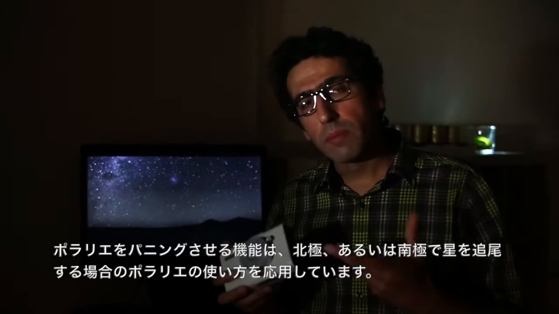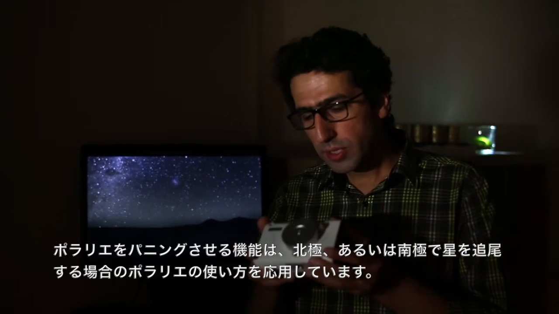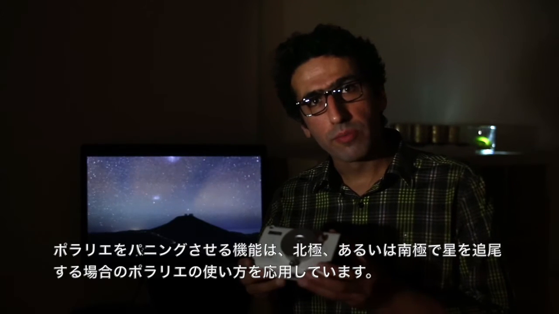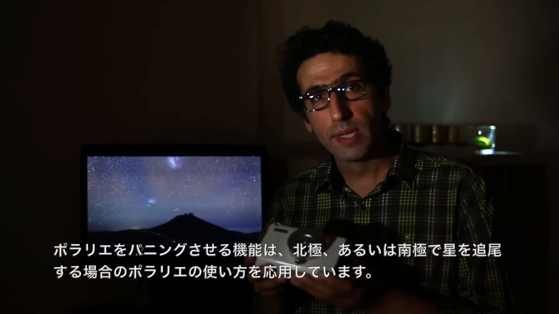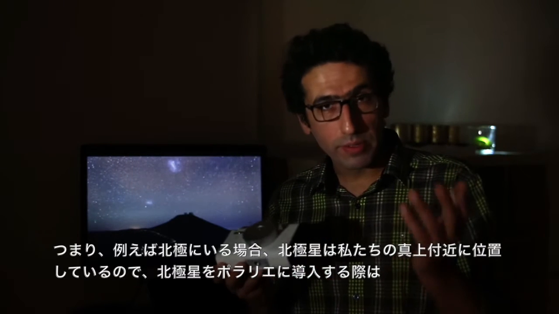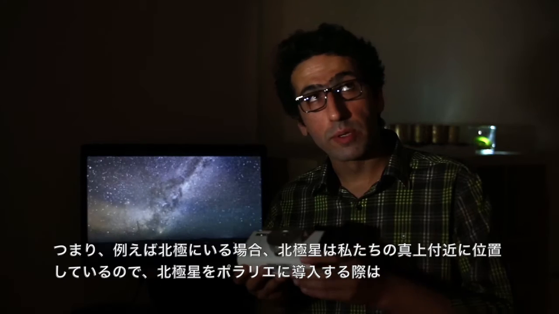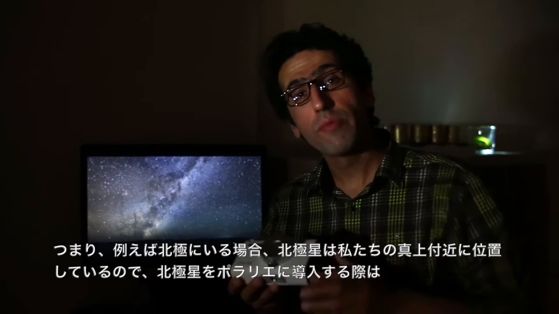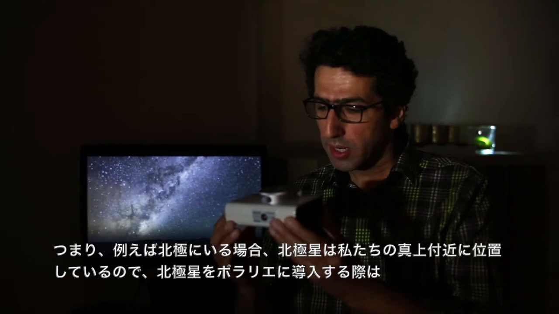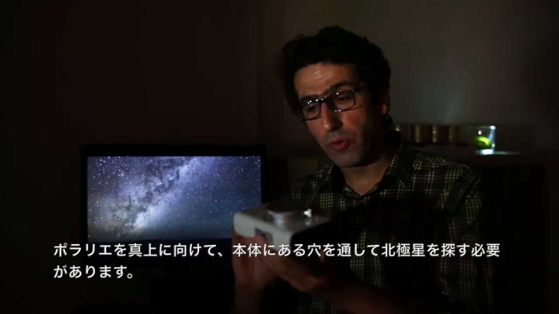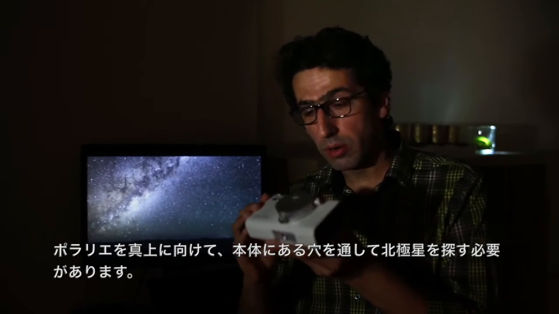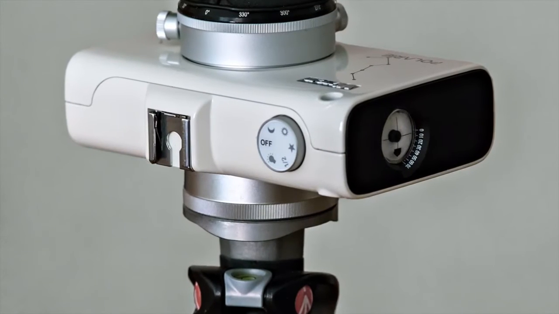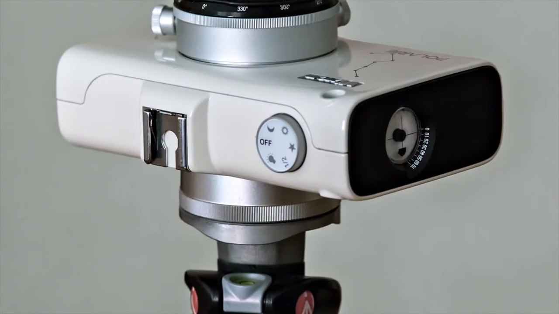The general idea behind this is to just let the tracker know that we are located on the pole, on the Earth's pole. That means Polaris, the North Star, is located up at the zenith, overhead. So a tracker like this needs to point upward, because this is the hole that you need to look through and find Polaris. From our location, as we are introducing to the tracker, Polaris is overhead.